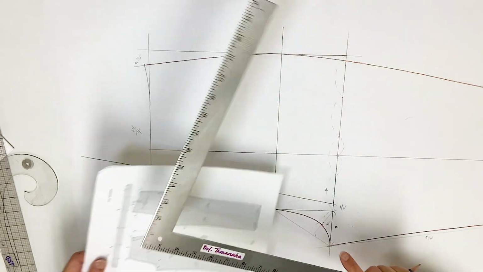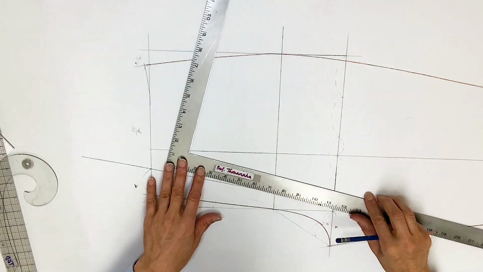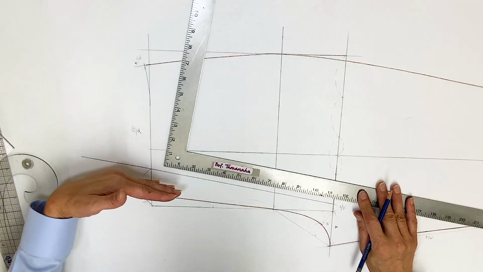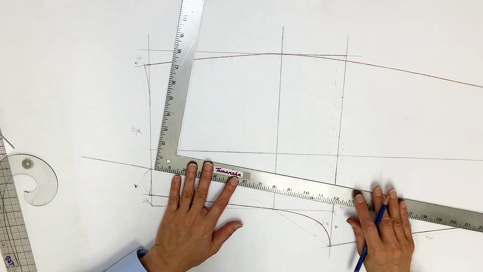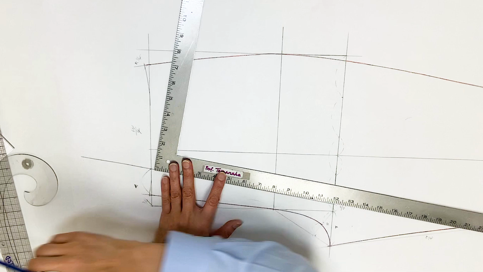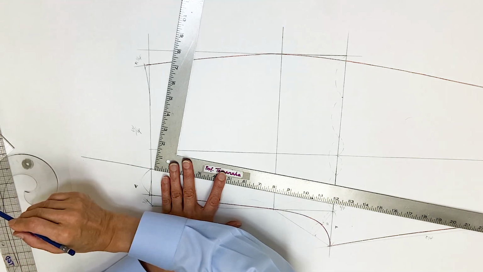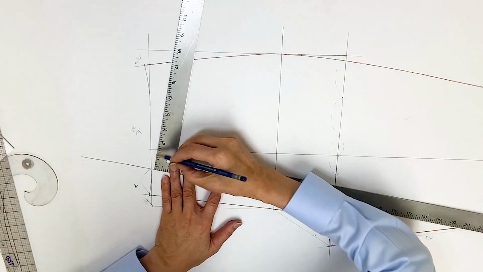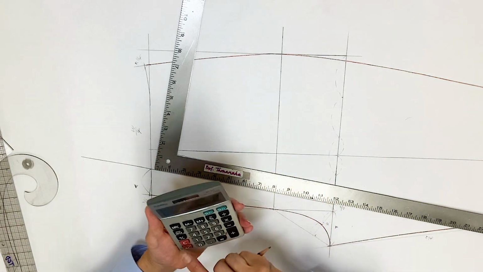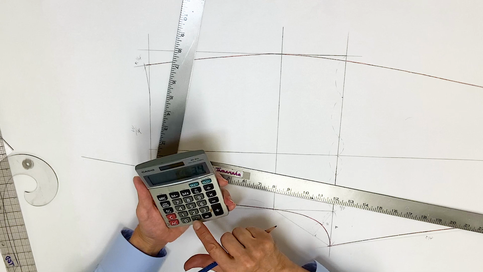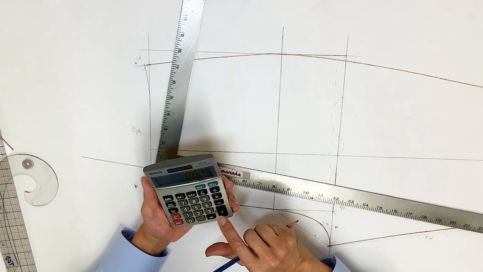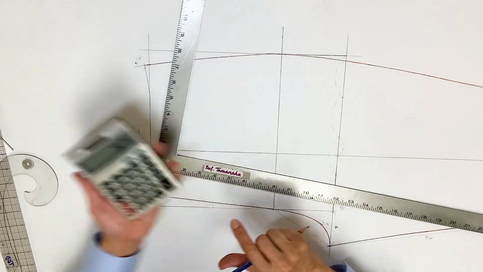You do need to use an L square here. You place the L square aligned with the slanted line, and so you have a perpendicular line here. The answer I have is 9.25. What's 9.25? Let me do it again. 34.5 divided by 4, plus 0.625. Yeah, 9.25.